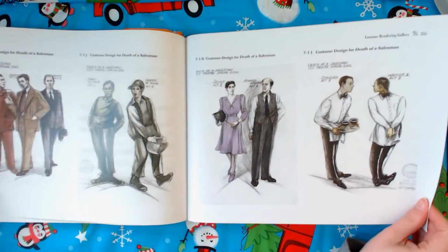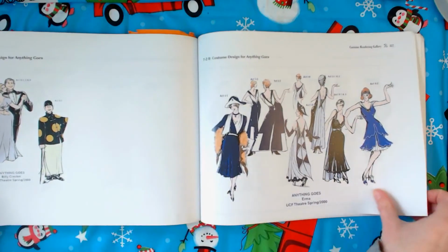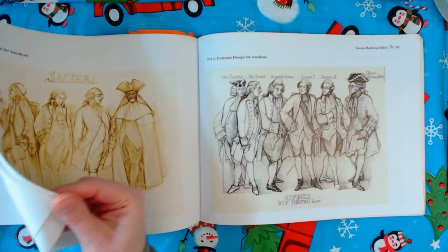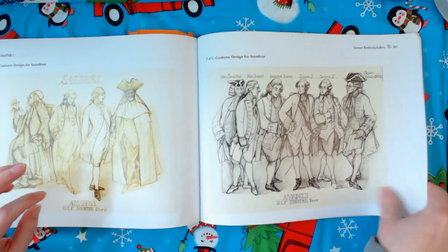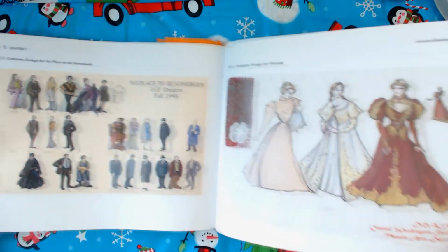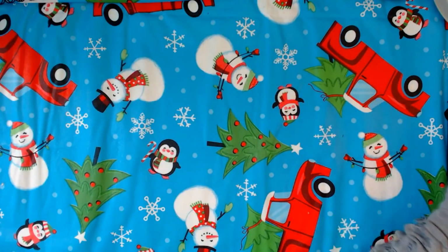And you can kind of get an idea of expressive designs. But yeah, that's the first book that I tend to look back on a lot because it has a lot of good stuff in it.